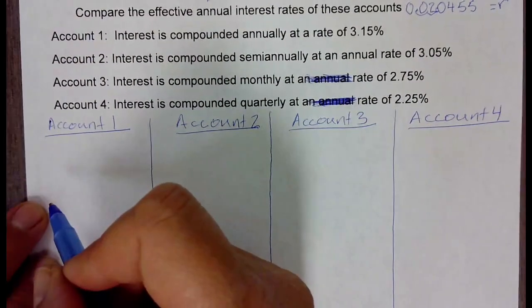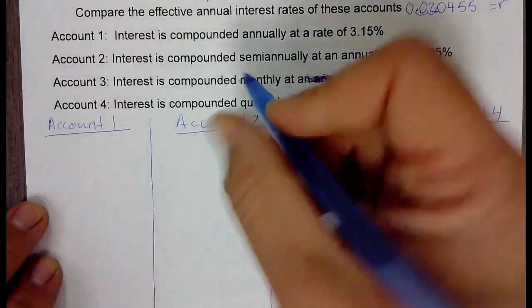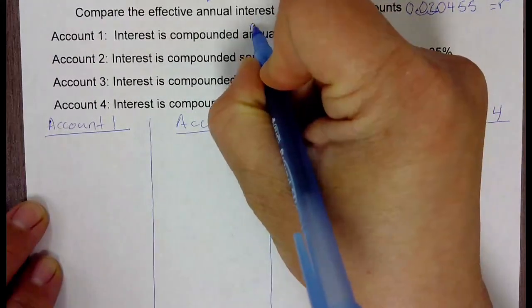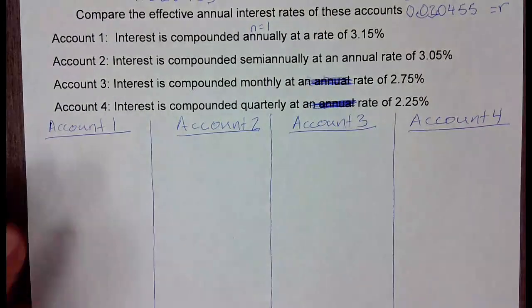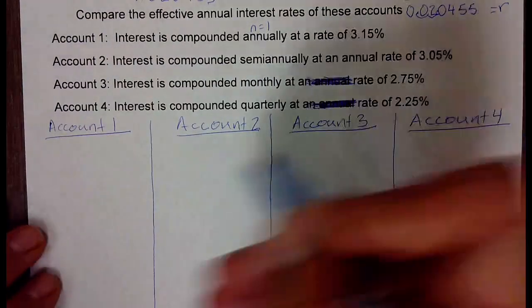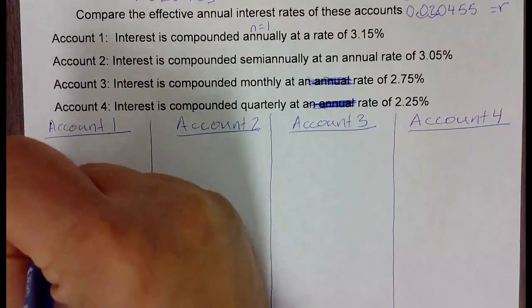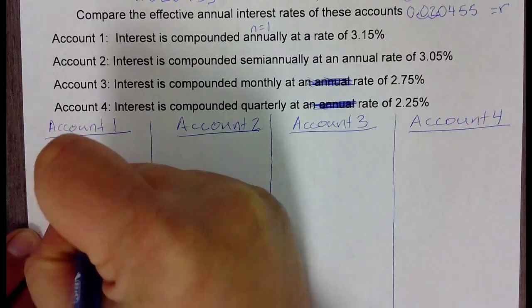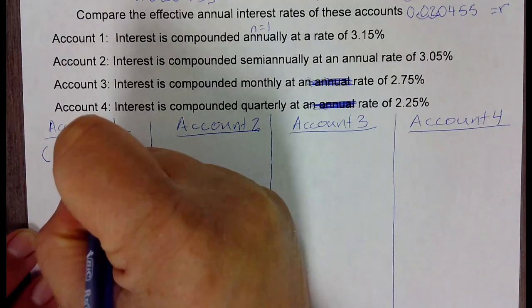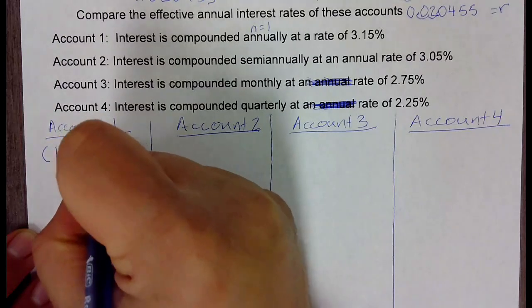account 1 first. Account 1 is compounded annually. That means the number of times it compounds per year is 1. So 1 plus r over n to the power of n times t.